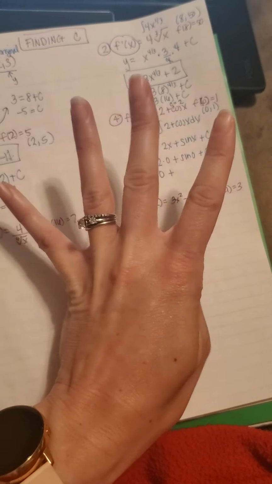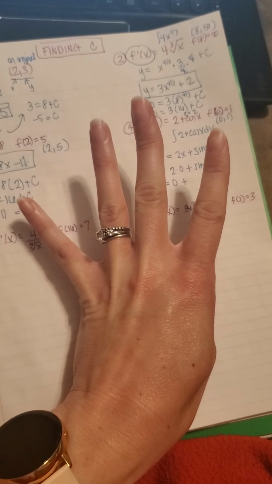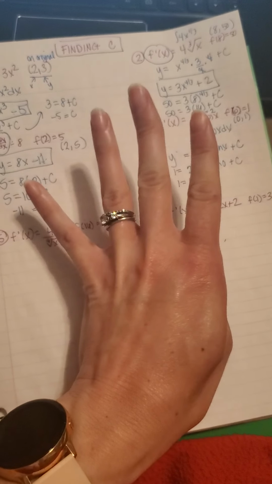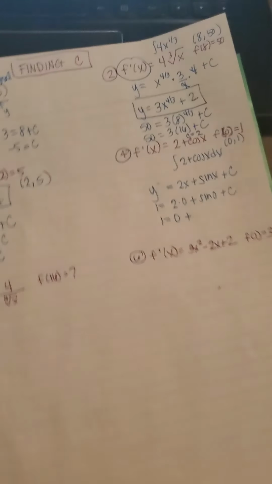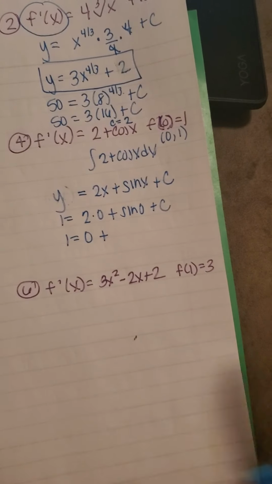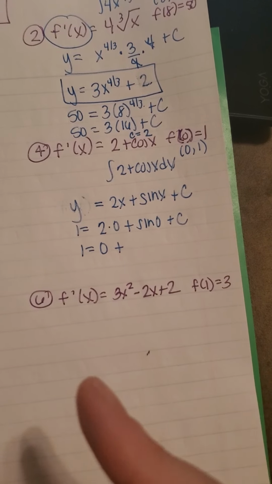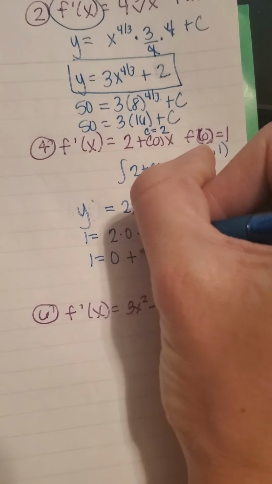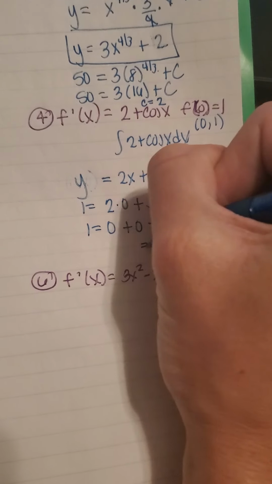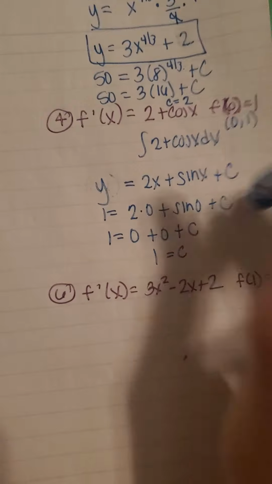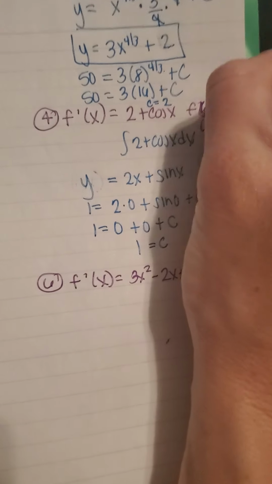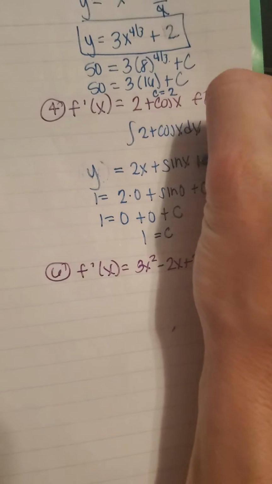Remember that when I use my unit circle hands, there's 0. And how many side fingers do I have? 0. So plus 0 plus c. So that means that c has to be 1. Again, I just go back up here and write plus 1.